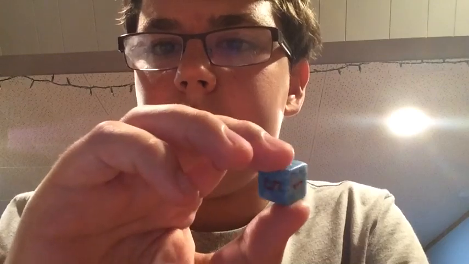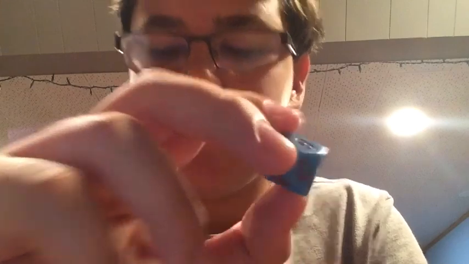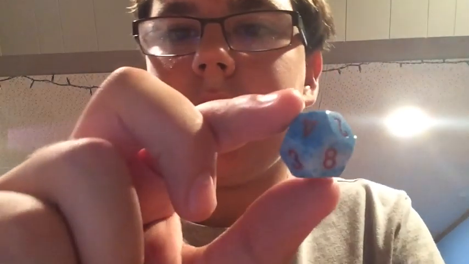Most of these other dice are used for either attacking or healing, like the D4, which is recognized by its triangular shape. The D6, which is the normal dice, is shaped like a cube and has 6 sides. The D8, which has 8 sides. D10, which of course has 10 sides. And D12, which has 12 sides.